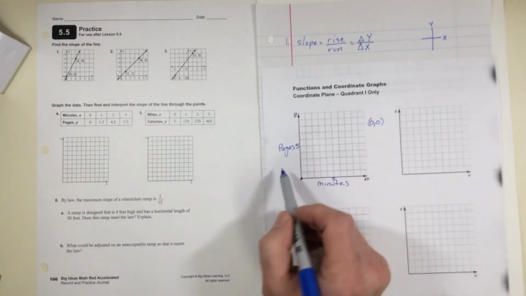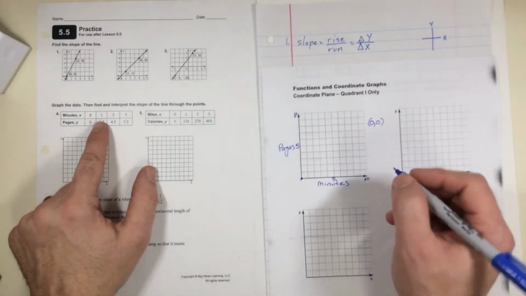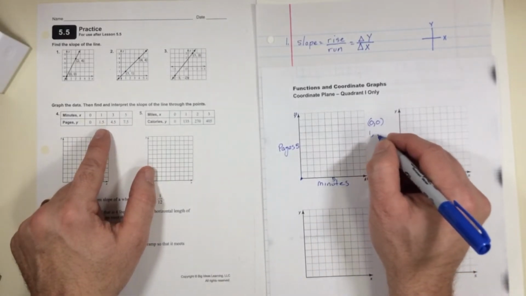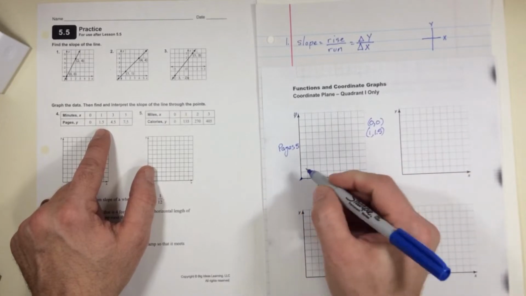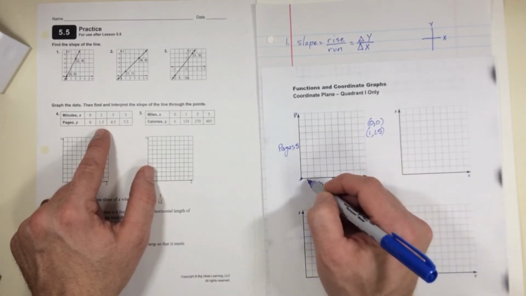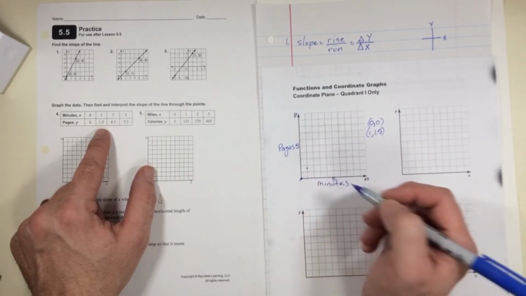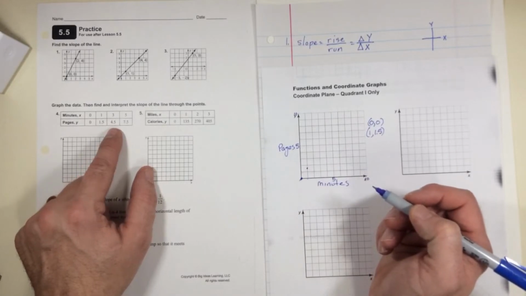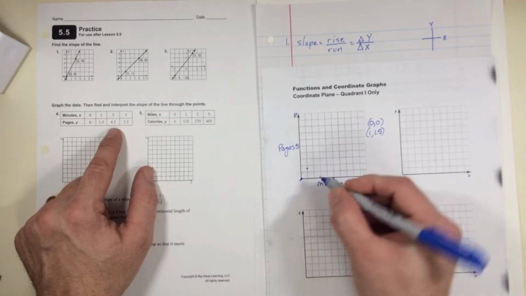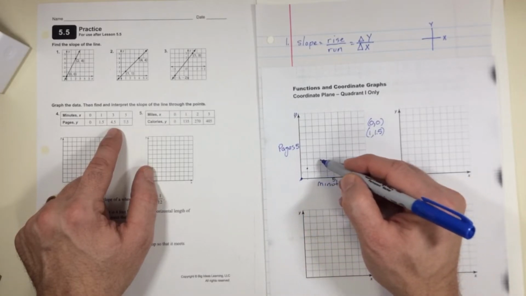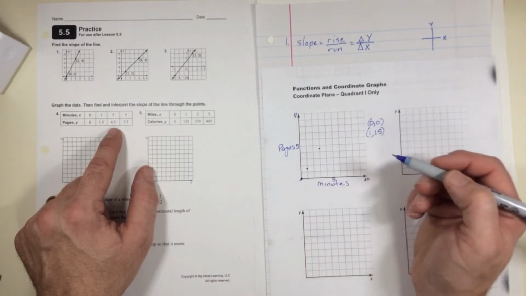Okay. All right, next point would be 1, 1.5. Which means I go over 1 and the y is 1.5. The next one is 3, 4.5, so 1, 2, 3, and up to 4.5.